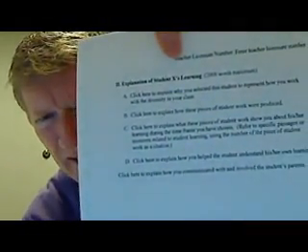On page 2 here, an explanation of student X's learning. Now, there are 4 areas here, A, B, C, and D, and it says click to explain.